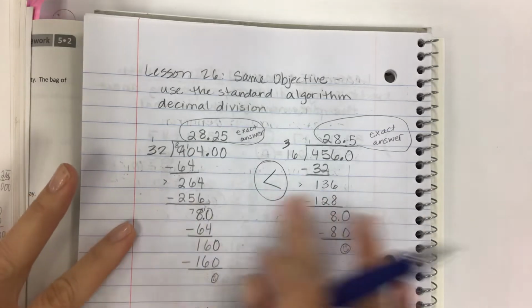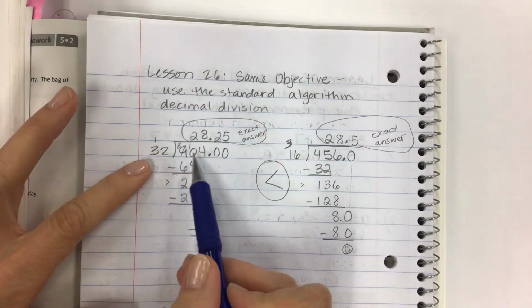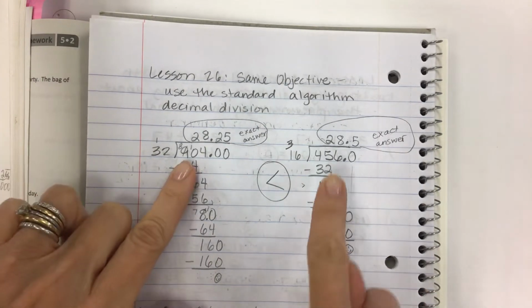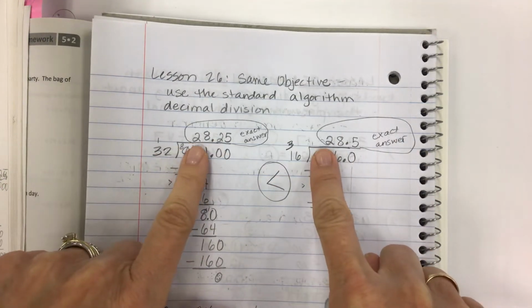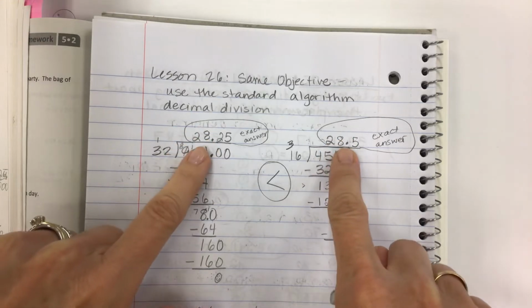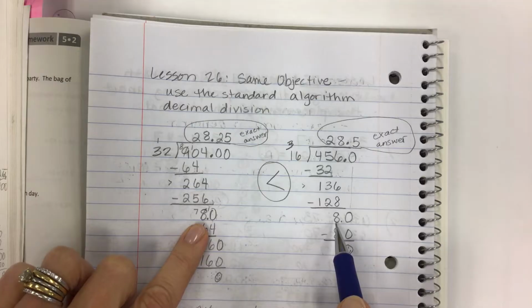Now this is the best example of what we're doing today. We're going to take different dividends and different divisors, and show how you can get the same quotient up to a certain point and have the same remainder up to a certain point.